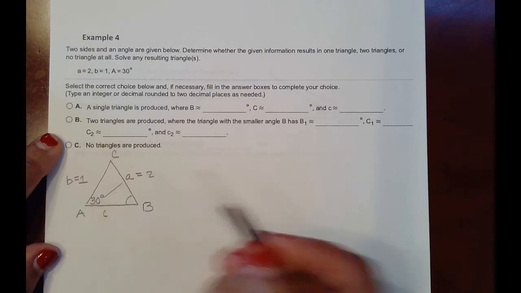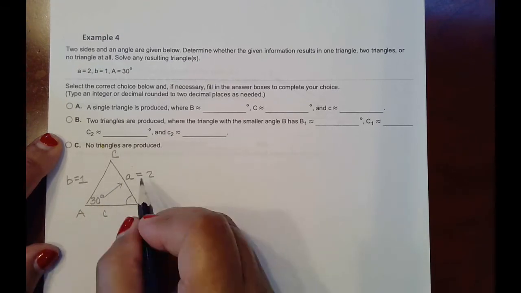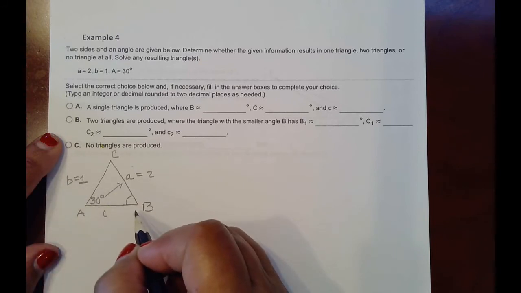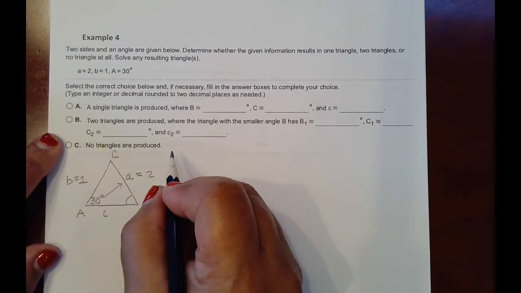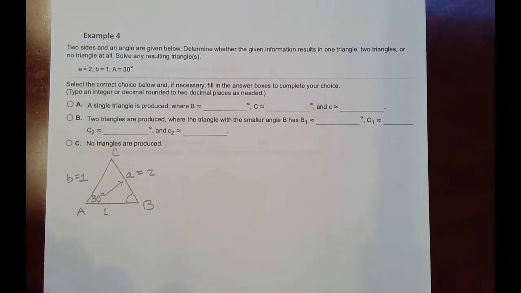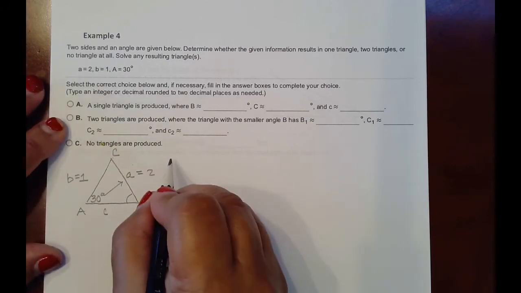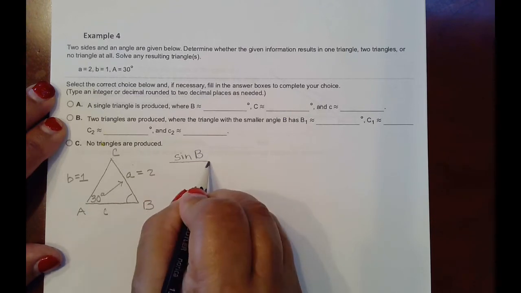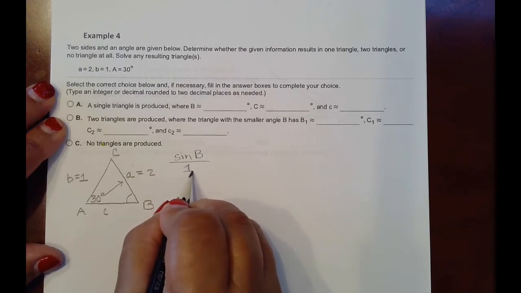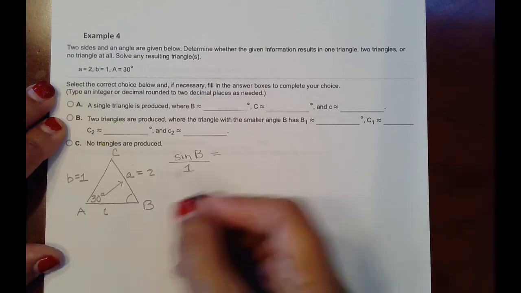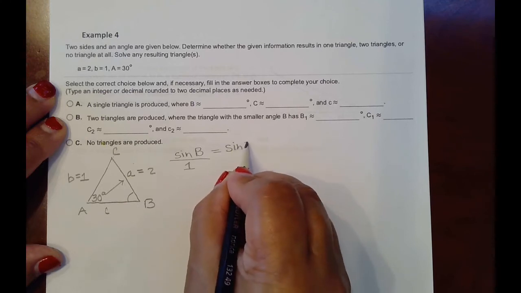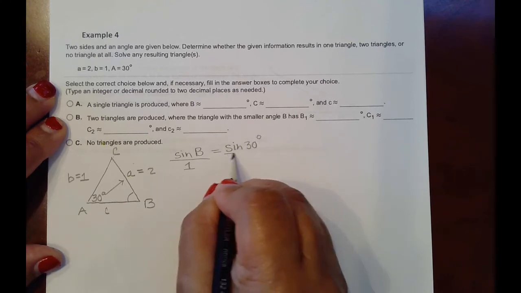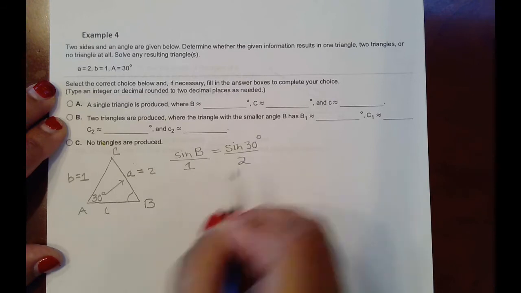This is a complete pair. So I'm definitely going to use this pair, and I'm being prompted into going after the completion of this pair. Because I'm looking for angles, I will now be putting angle information at the top rather than side information, as I have in examples 1 through 3. So I'm going to do sine of angle B with its partner of 1. That makes up one of the fractions. Then I'll use this complete pair, sine of 30, with its partner of 2.